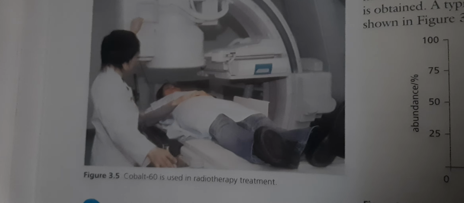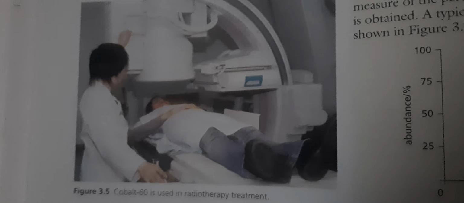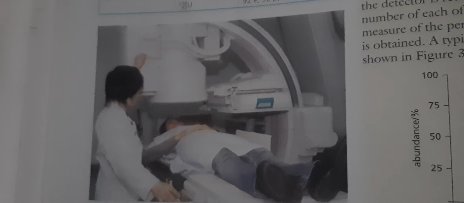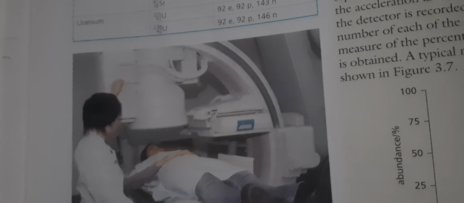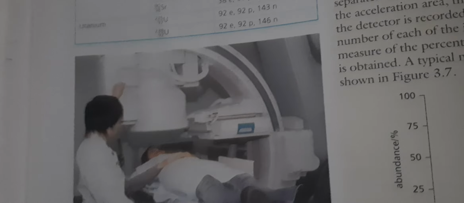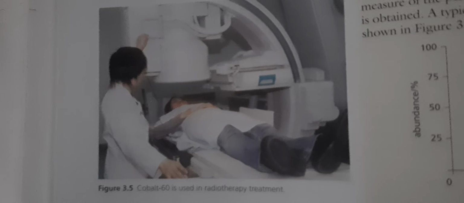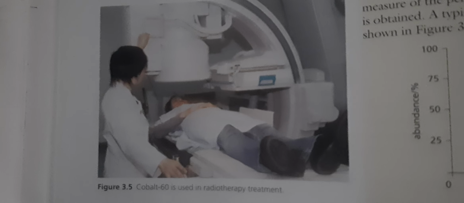Respectively, you can see here that cobalt 60 is used in radiotherapy treatment. So cobalt 60 is an isotope of the element cobalt, which we use in radiotherapy and radio imaging. So that's the basic explanation of the application of an element's isotopes.